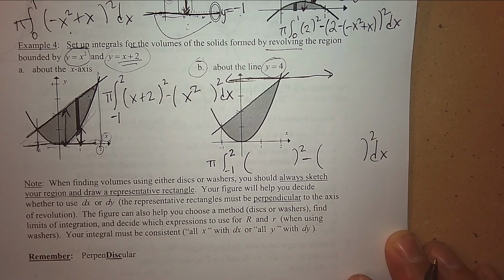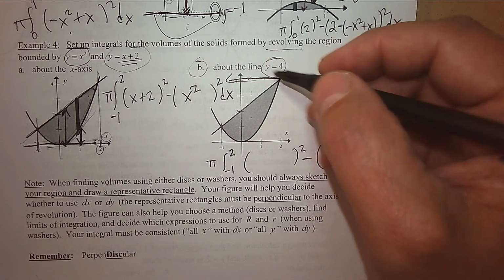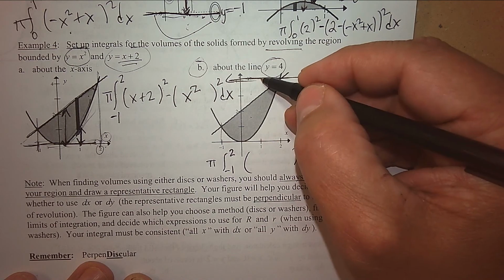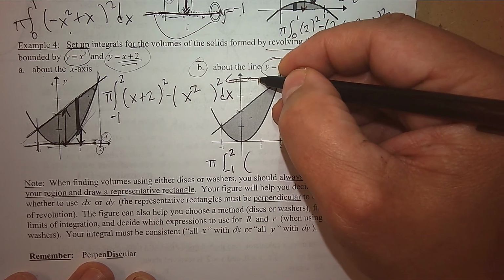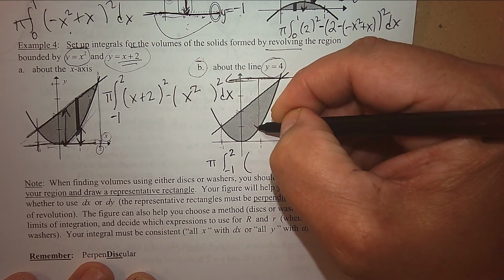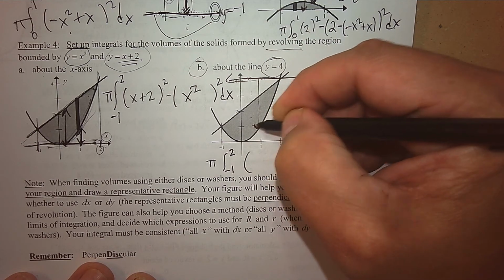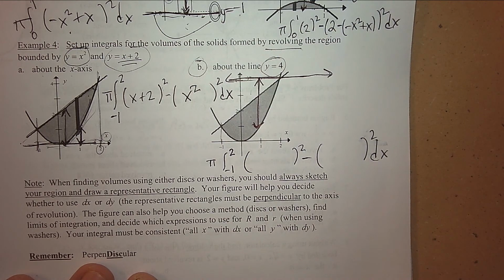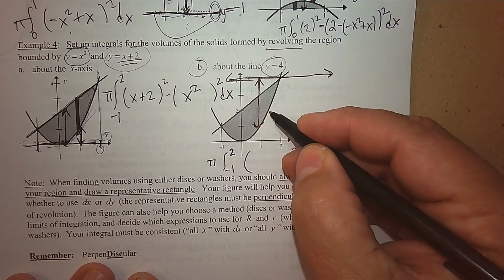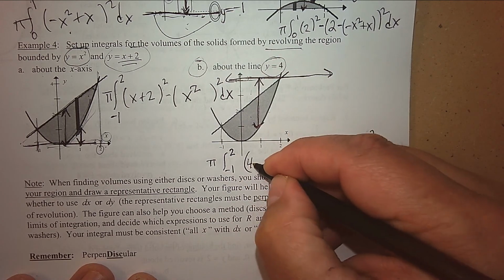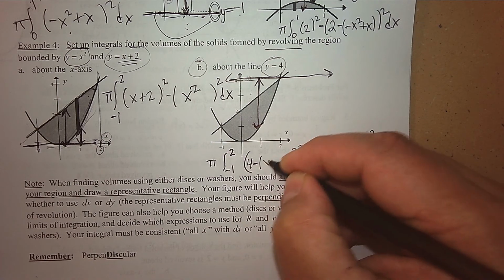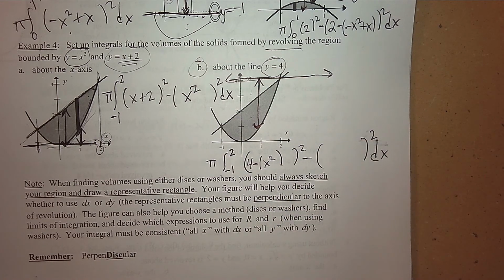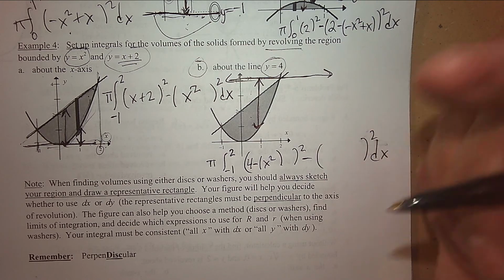So what's going to describe the big radius? Okay? So do you see the line that I'm revolving around? Go from there and go to the bottom, furthest away from what you're revolving. That's the big circle. Can you see that radius right there? What is top subtract bottom? 4 subtract what? X squared. Can you see how I did that? Top subtract bottom.